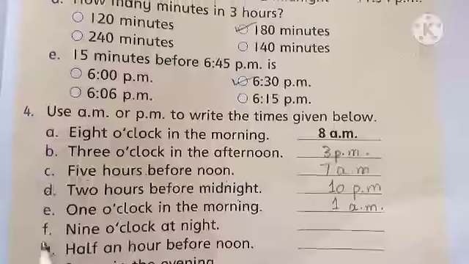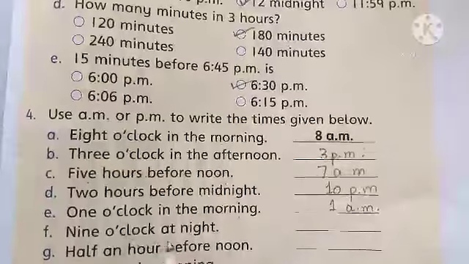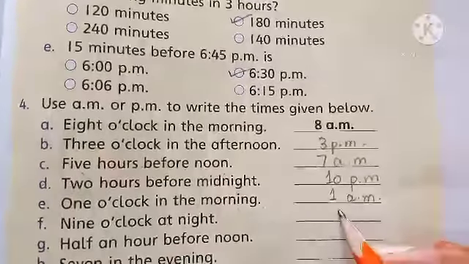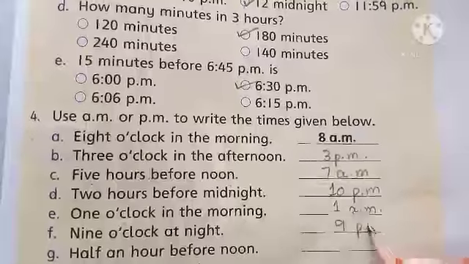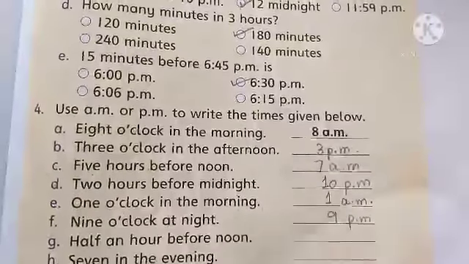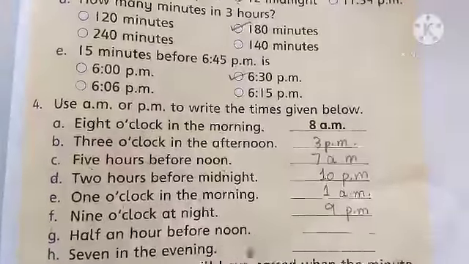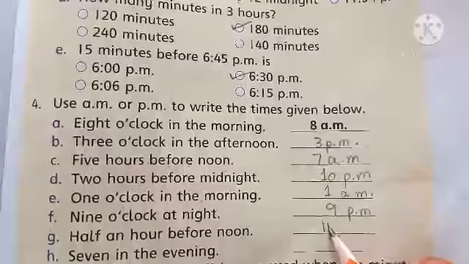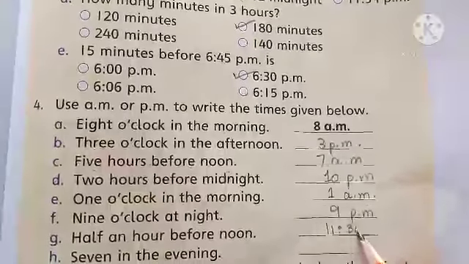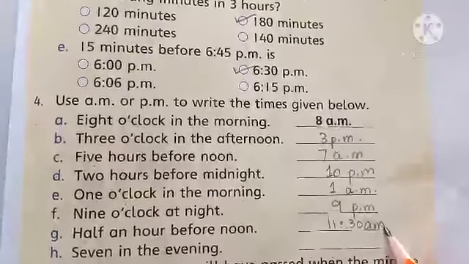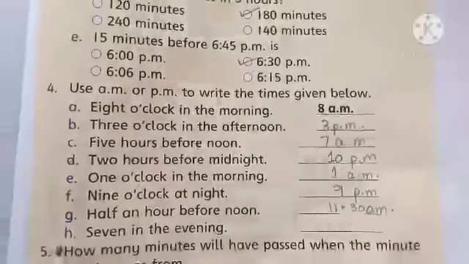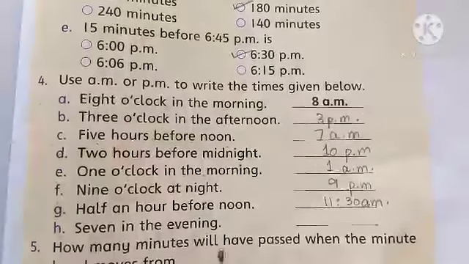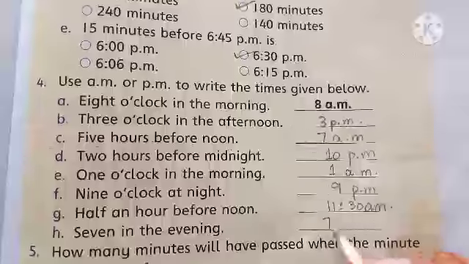The next part is F: 9 o'clock at night. It will be 9 PM. The next part G: half an hour before noon. It will be 11:30 AM. The next part is H: 7 in the evening. It will be 7 PM.